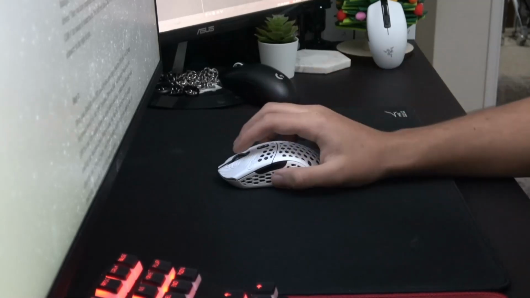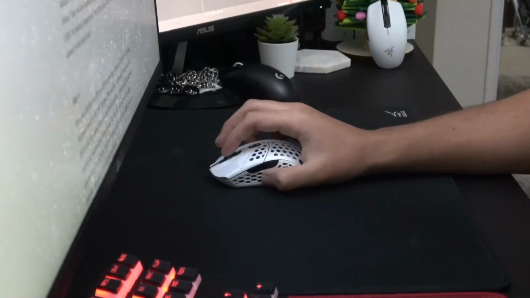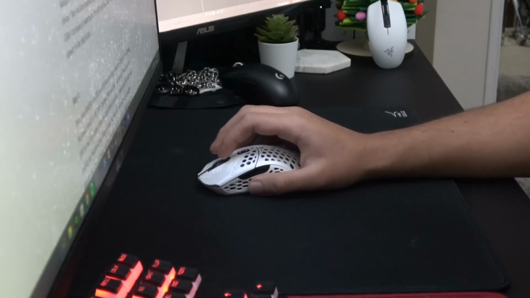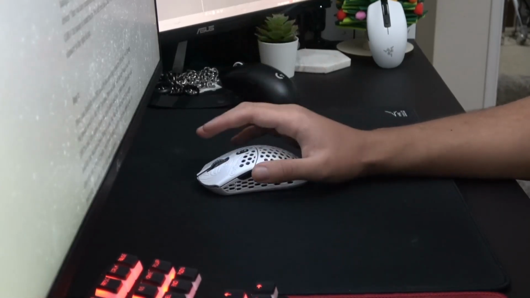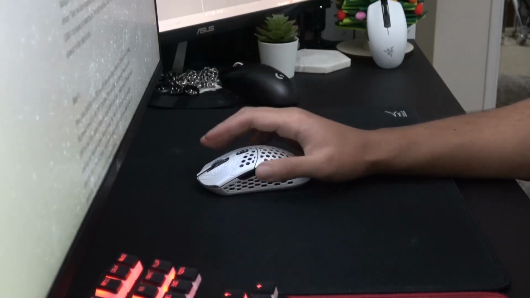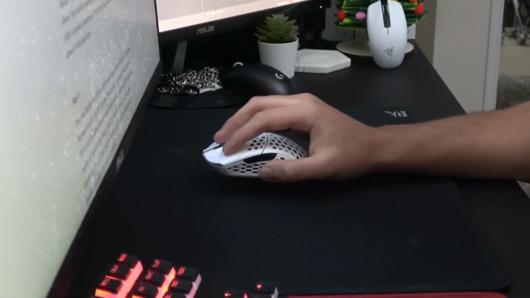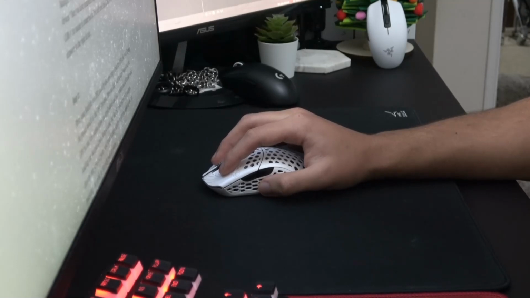Maybe it's because I also reload with scroll down, so mouse button 3. So maybe I pressed down and it activated scroll up or down. But sometimes I was just pressing mouse 1, mouse 2, and it would activate, and I was really confused. I was like, okay, so I wasn't crazy.